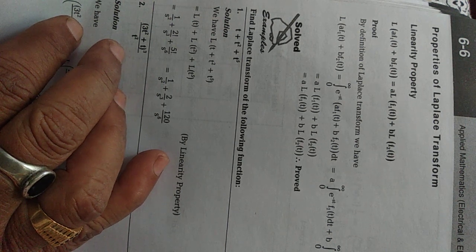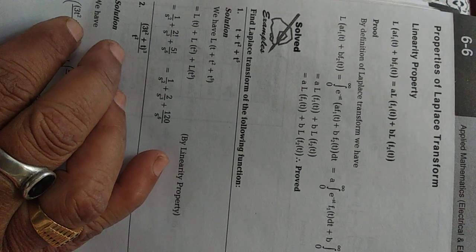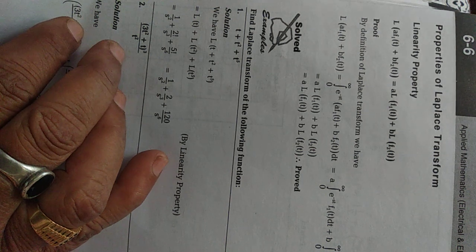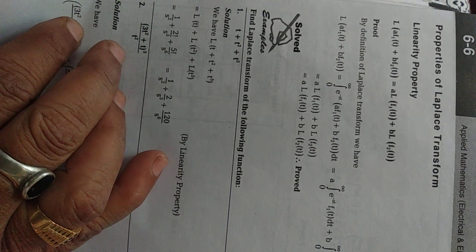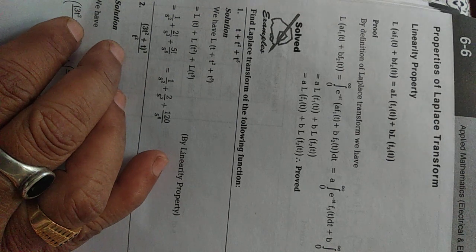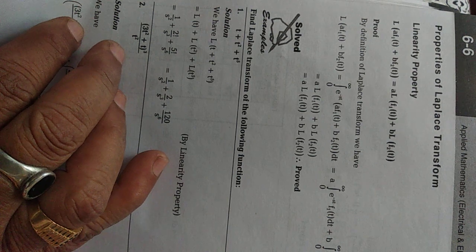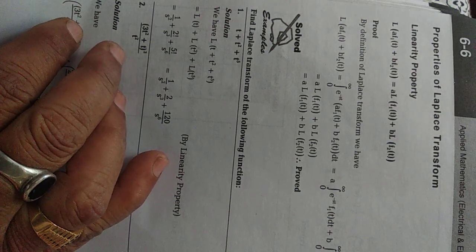Laplace of cos at, s upon s square plus a square. Then Laplace of sine hyperbolic at, a upon s square minus a square. Laplace of cos hyperbolic at, s upon s square minus a square. And Laplace of t raised to n equal to n factorial divided by s raised to n plus 1.